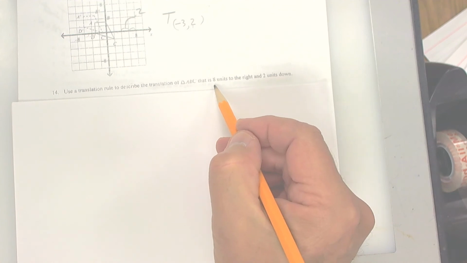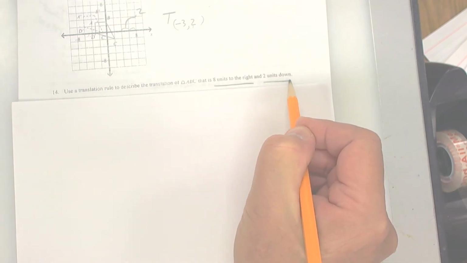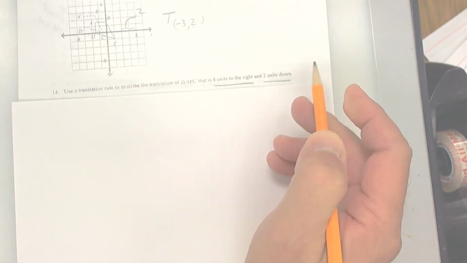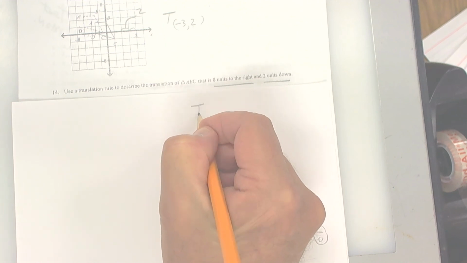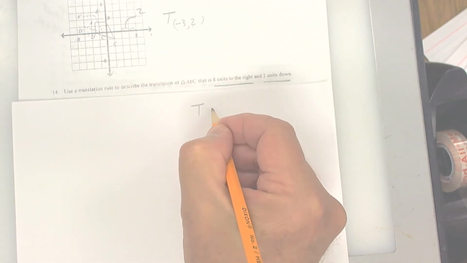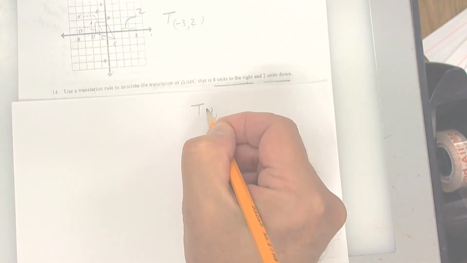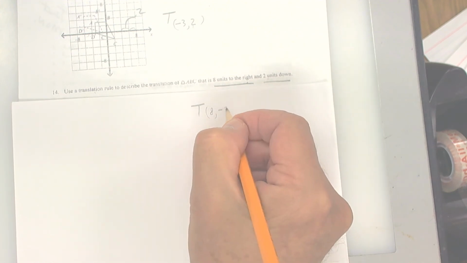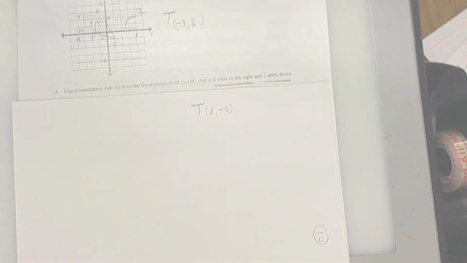Number 14, write a translation rule, 8 units to the right and 2 units down. Okay, that seems like a pretty simple one. So it's going to be a translation, and it's going to be 8 units to the right, so that's a positive, and then 2 units down, that's a negative. Okay, so number 14 is pretty easy.